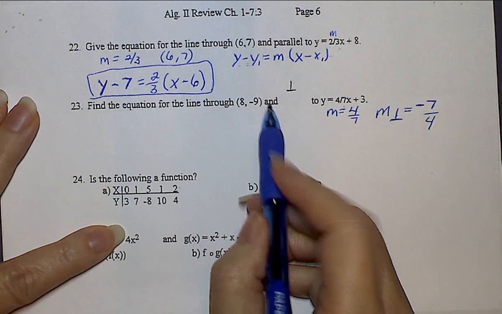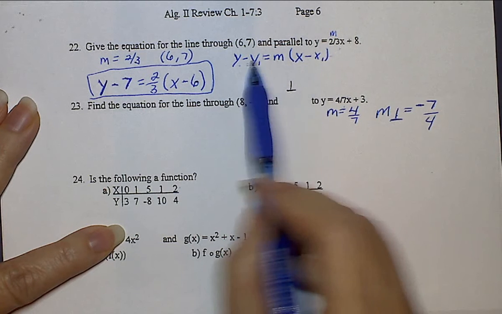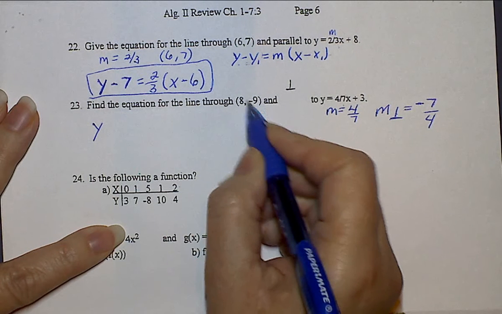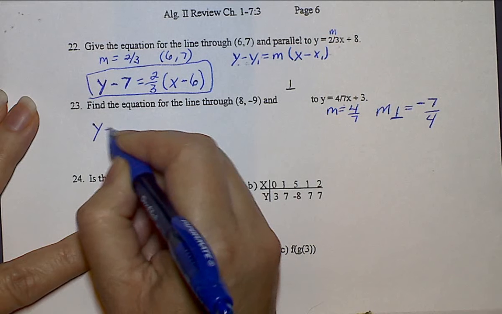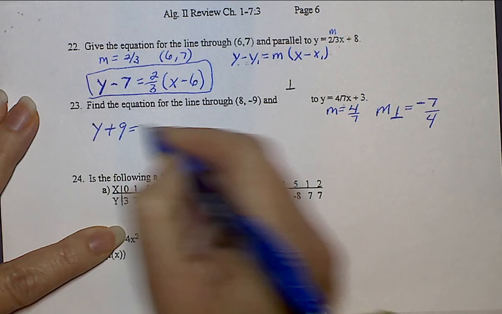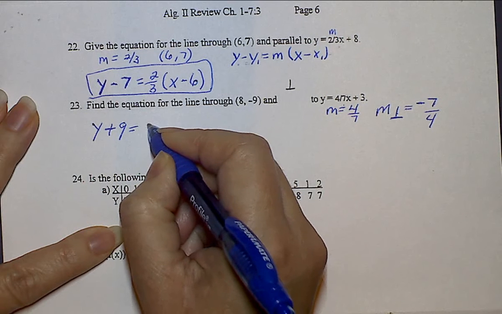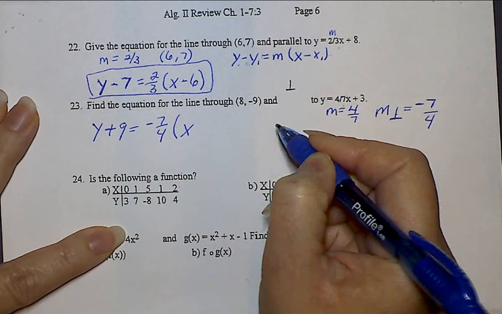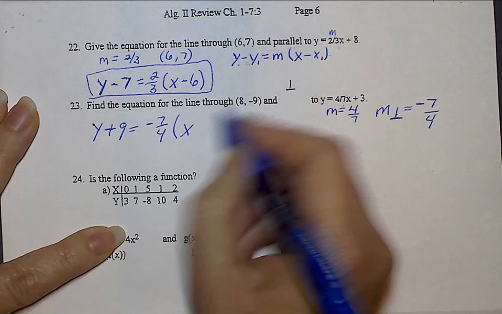So again, we're going to use that point slope. So I have y, and then it's the opposite of what's in the y, so it's negative 9, so it's plus 9, is equal to my slope, which is negative 7/4 times x, and then whatever's in the x spot but opposite, minus 8.